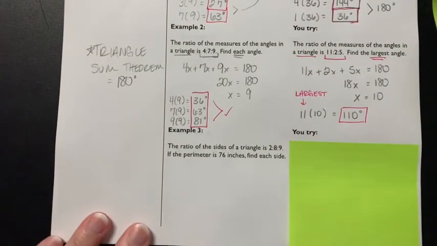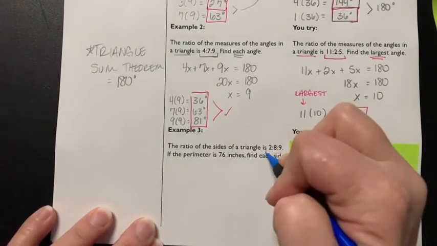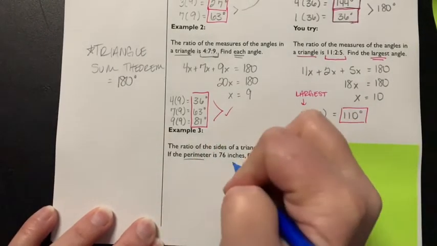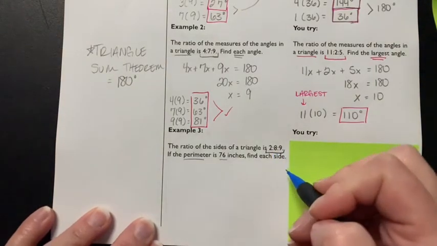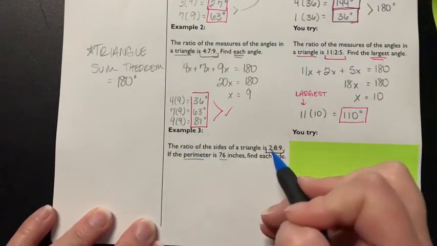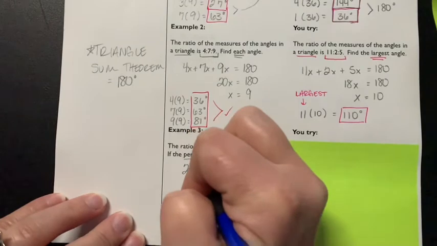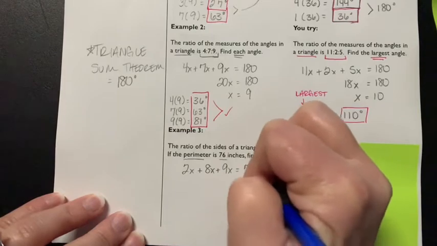So for example 3, we're doing the ratio of the sides. Okay, so we're not talking angles, we're talking sides. Sides of a triangle is 2 to 8 to 9, and the perimeter is 76 inches. So I have to think about that word perimeter and remember that that means to add the sides. So we're going to be doing the same thing. If the perimeter totals 76, then all of these side measures will also total 76. So 2x plus 8x plus 9x equals 76.